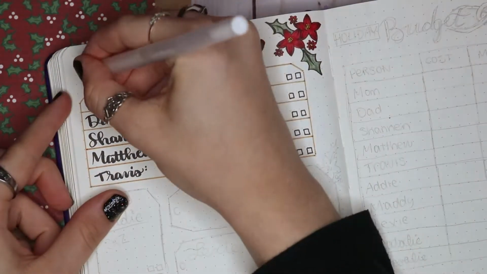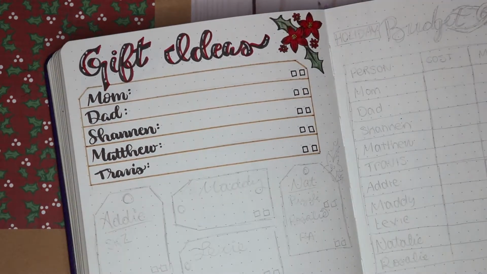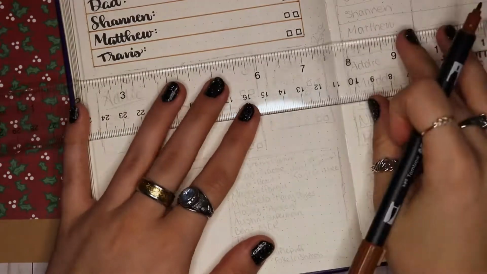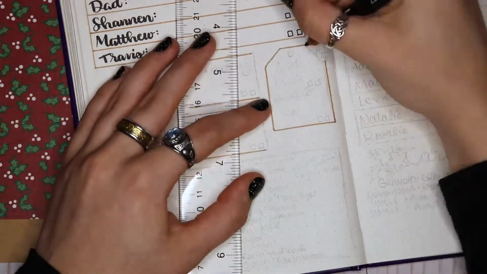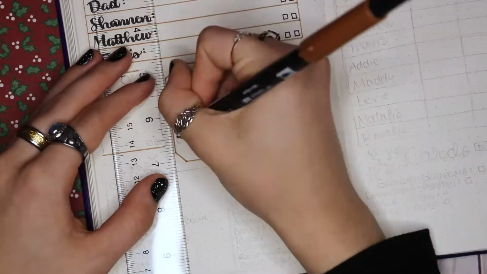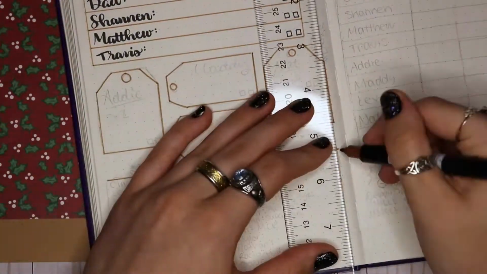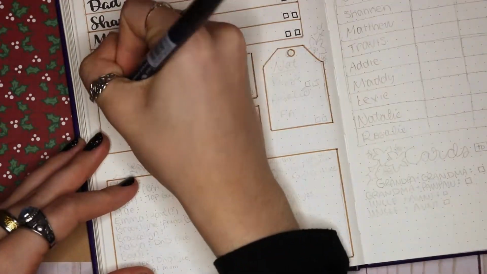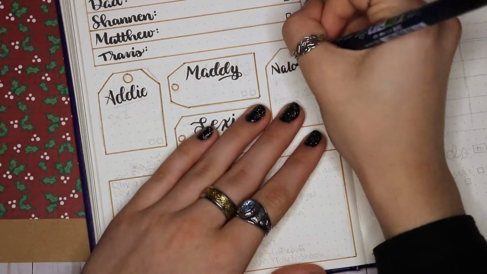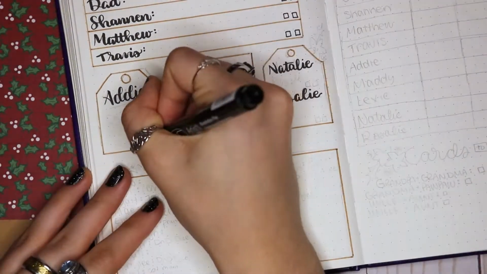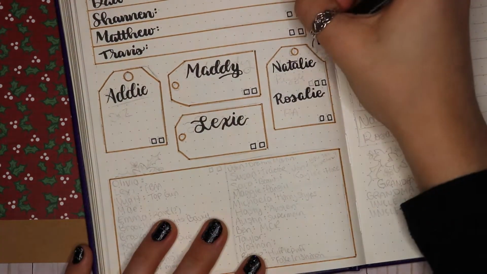Then underneath, I have my close friends in different tags, and the method is the same. I plan to write what gift I'm going to give them, but this time the 2 checkboxes mean when I've bought or made their present, and then the second one is going to be when I give it to them. With my family, I know exactly what day I'm going to give them their gifts, which is Christmas itself, but with my friends, it could be before or after the holiday. It depends on when I get to see them.